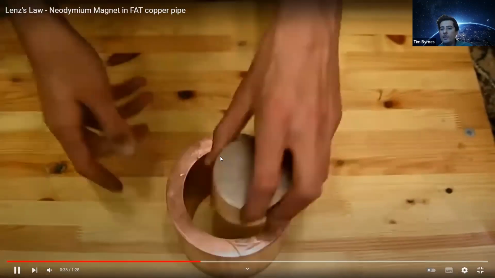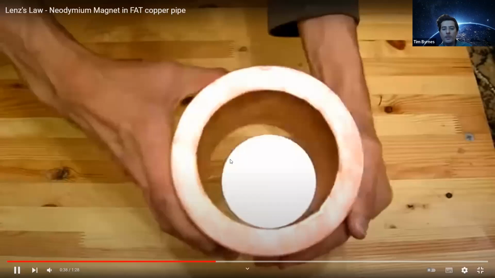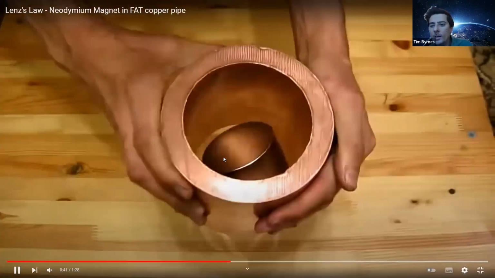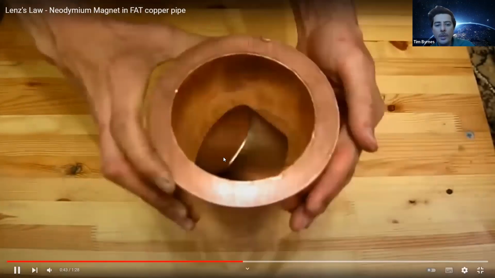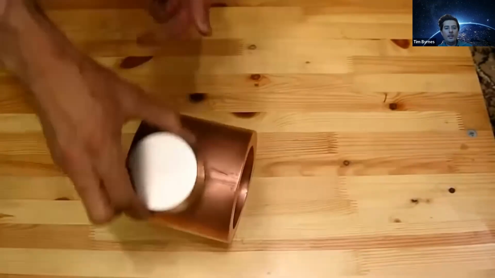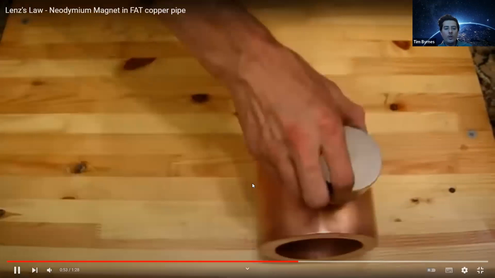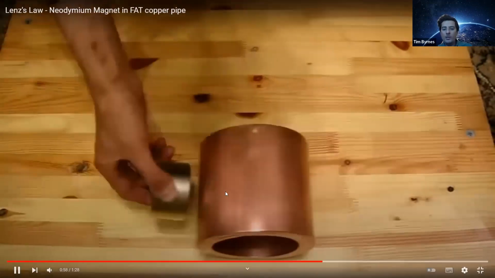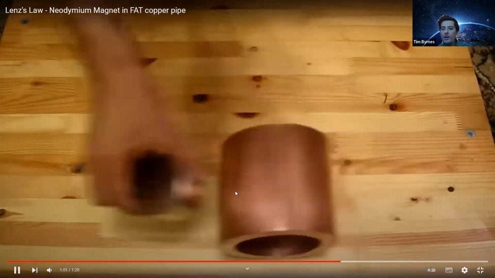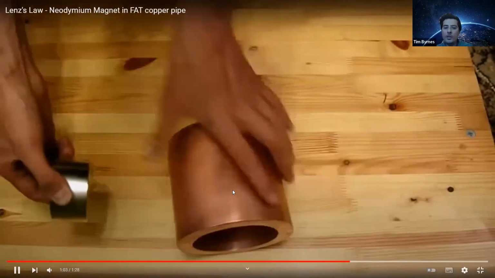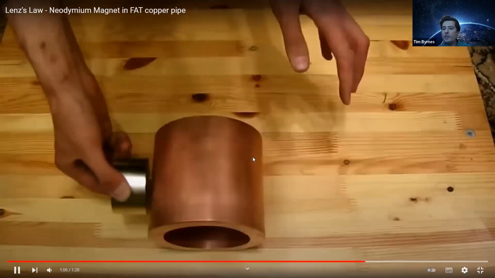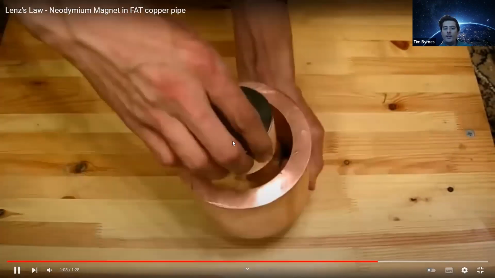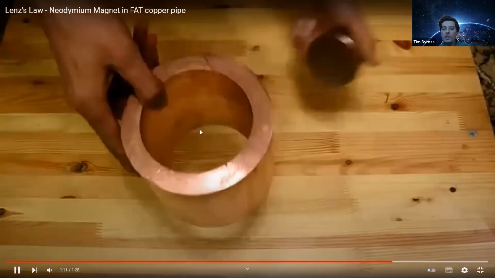it's slowing down a lot. Obviously it's much slower in how it falls compared to if you just dropped it outside of the ring. Yeah, and this is sort of a classic example of Lenz's law, because basically what happens is that in this copper ring, as you bring the magnet closer, there are currents flowing inside this copper, and that is trying to resist the changes in magnetic field.